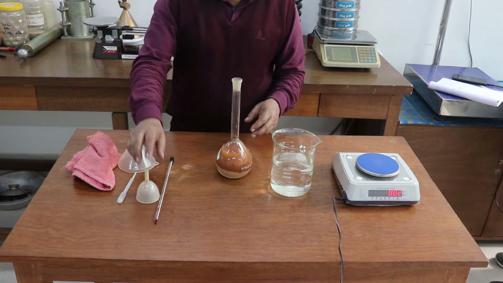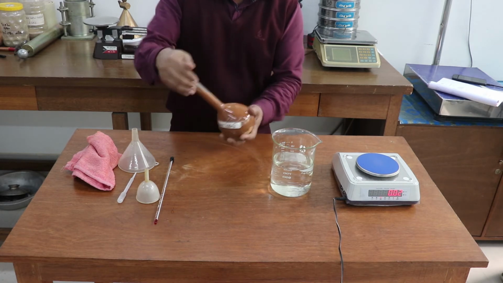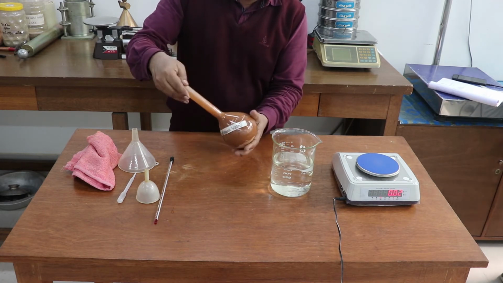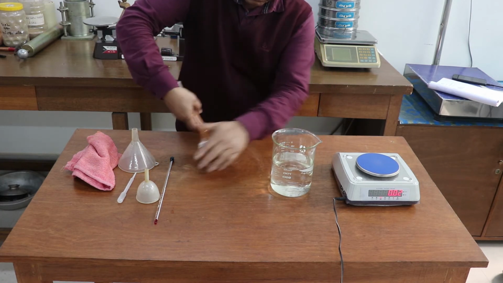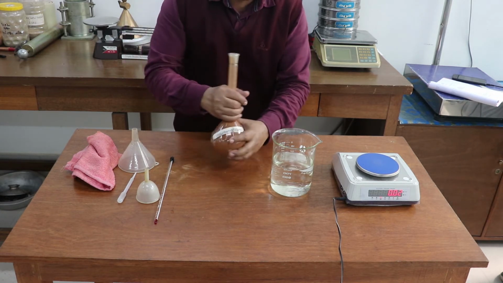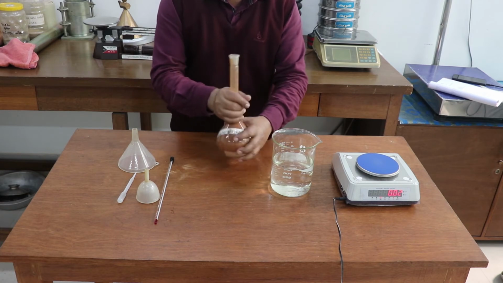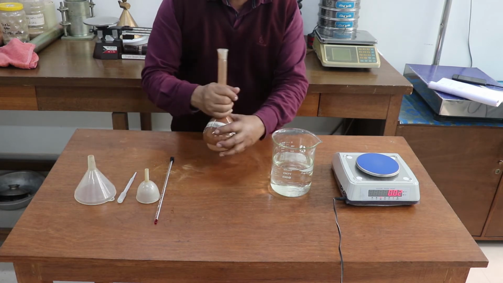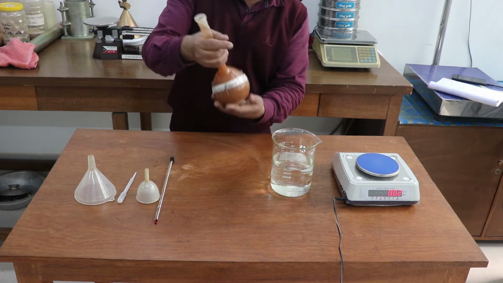Now we have the volumetric flask having the soil sample and also the water, and we are shaking in a proper manner to get proper mixing in the volumetric flask. So this is a critical process actually, the shaking.